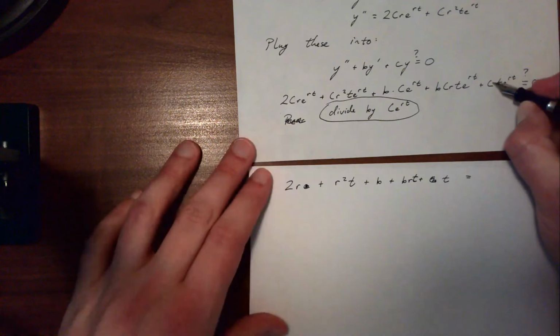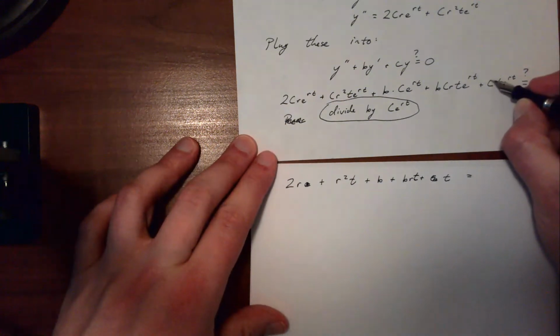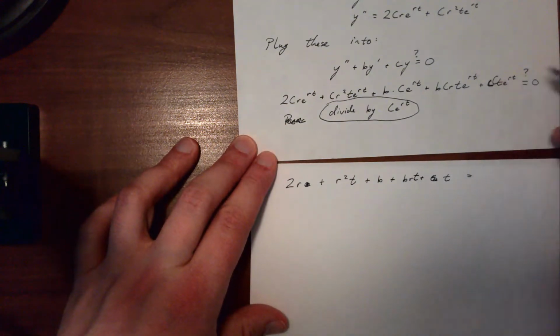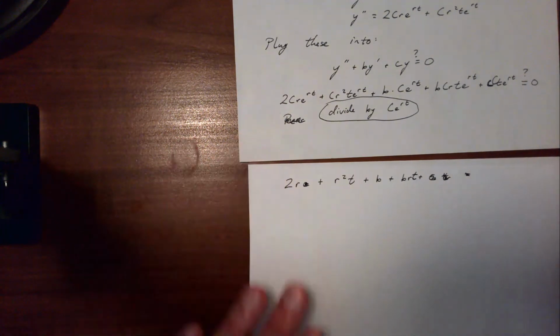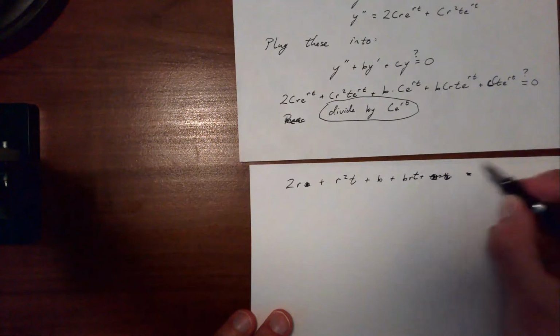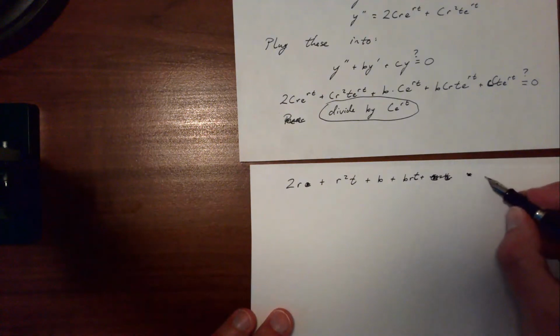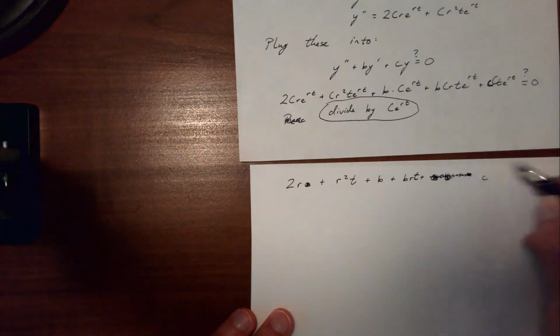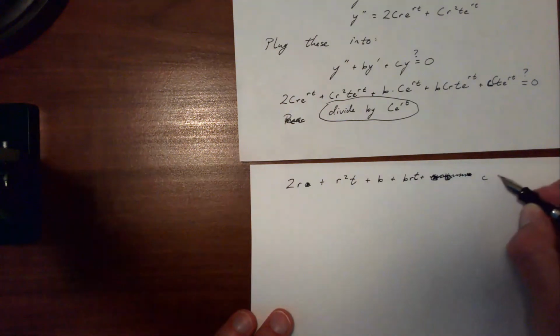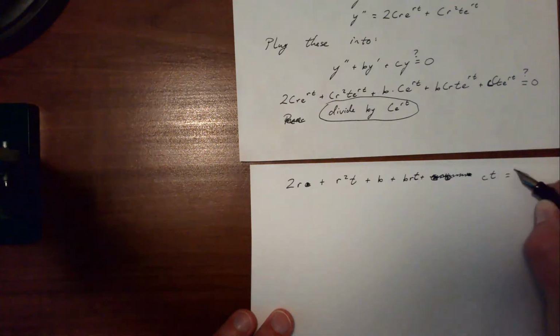Oh, sorry, this is little c, capital C. Unfortunately, it's a little awkward having two different c's involved in the same equation, but it's standard for both polynomials and for the differential equations. So this is c t equals 0.